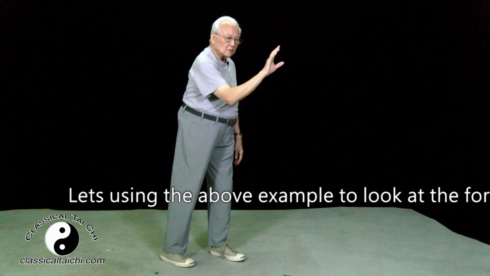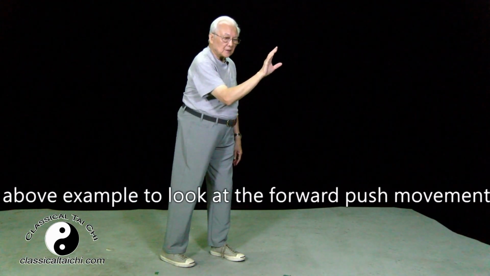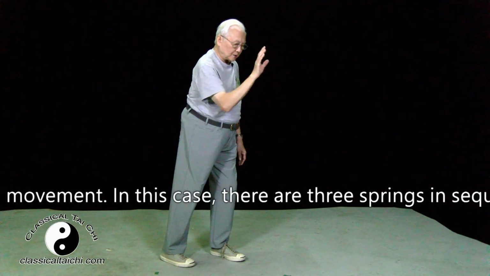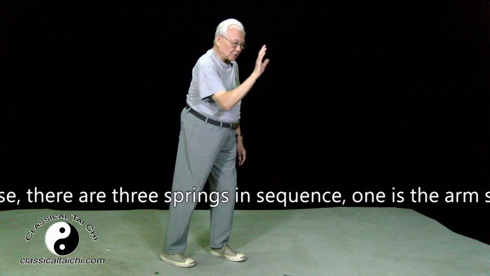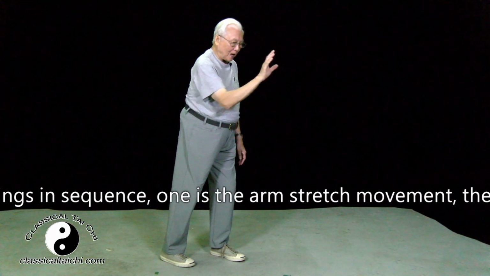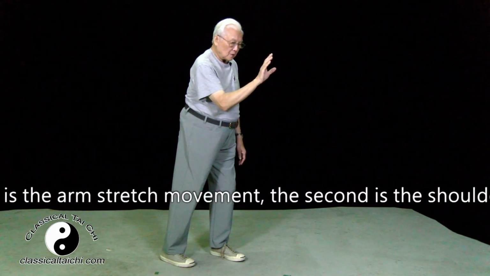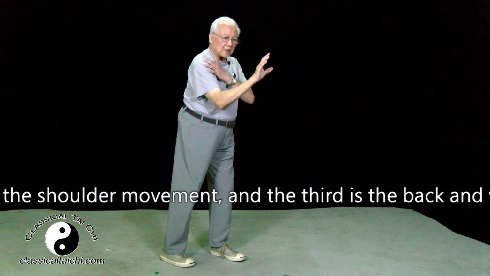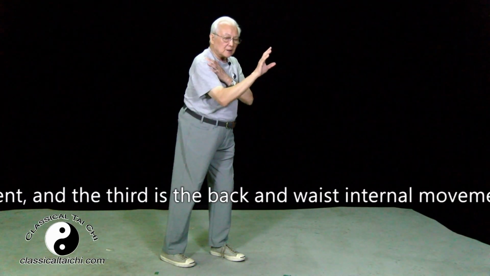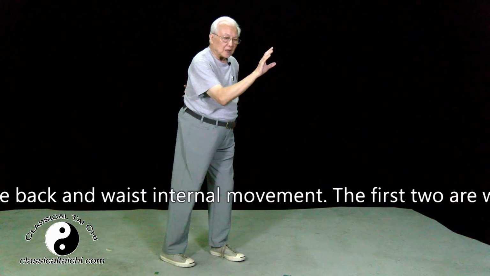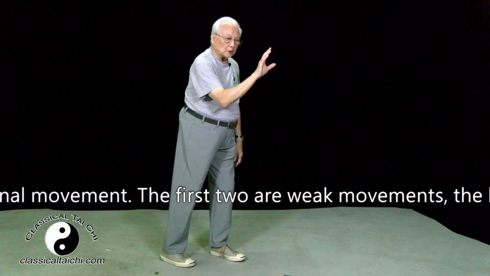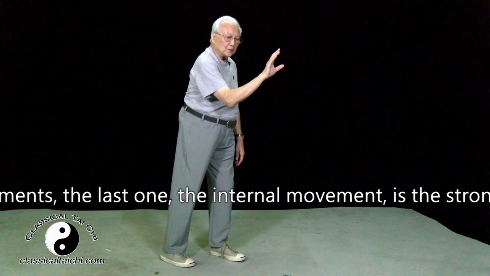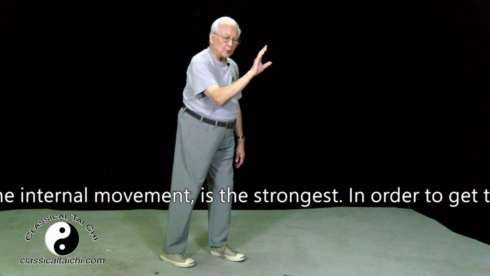Let's use the above example to look at the forward push movement. In this case, there are three springs in sequence. One is the arm stretch movement. The second is the shoulder movement. And the third is the back and waist internal movement. The first two are weak movements. The last one, the internal movement, is the strongest.